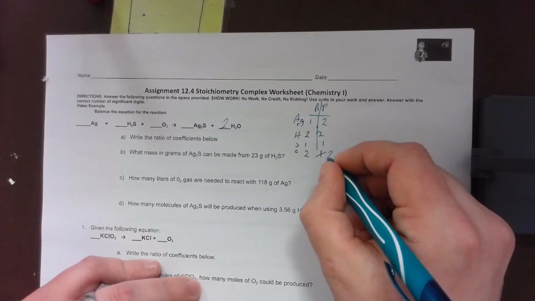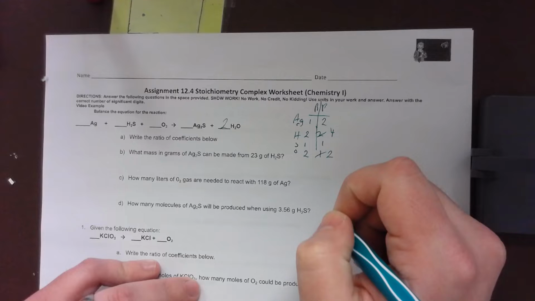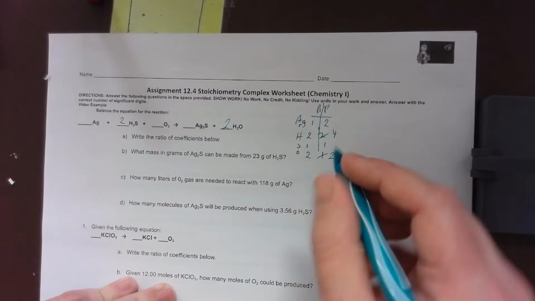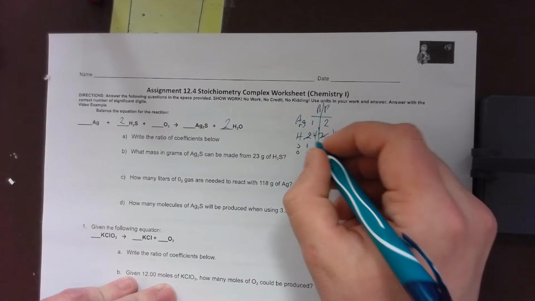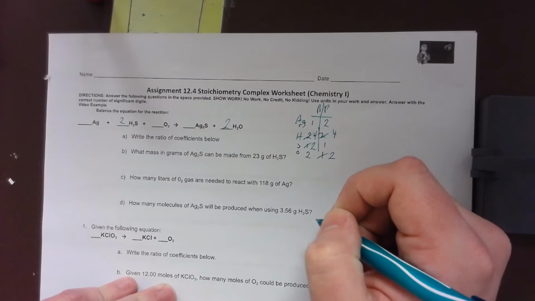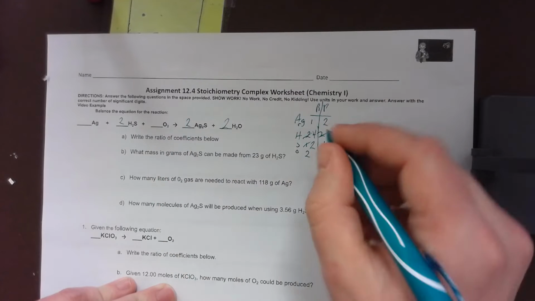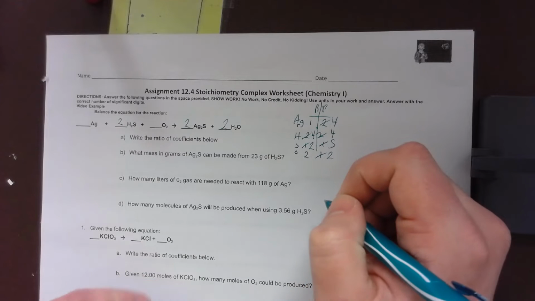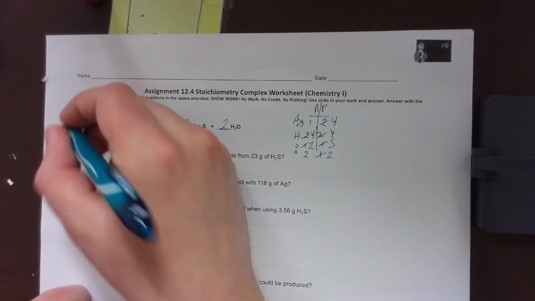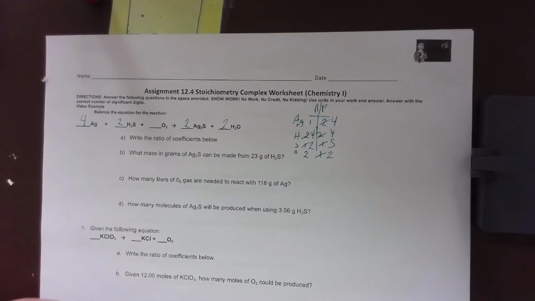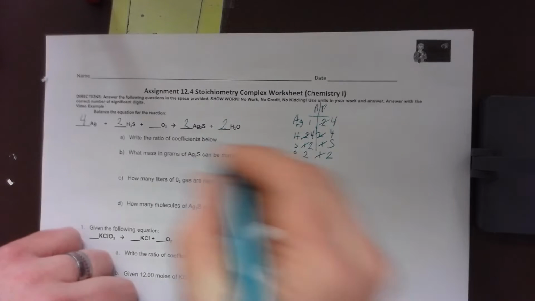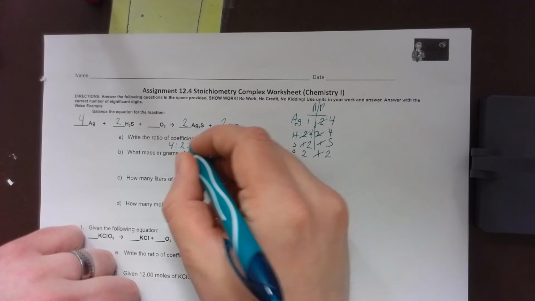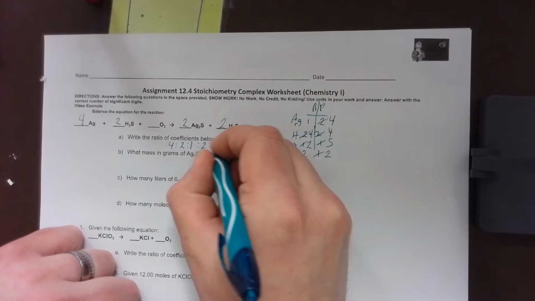So that fixes our O2, but it messes up our H. It does mean that we have to put a 2 on this side, so we fix our H, but now we messed up our S. So let's go ahead and put it here and fix our S, but now it screws up our Ag a little bit further, but Ag is a nice easy fix because the 4 goes right there. Okay, so my ratio is 4 to 2. Remember, this is a 1 and then 2 and then 2.